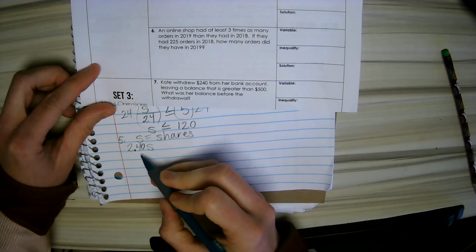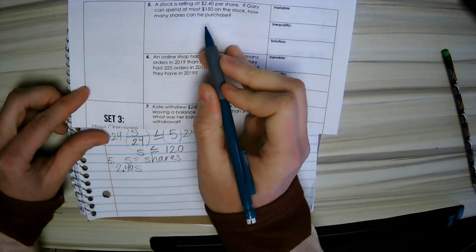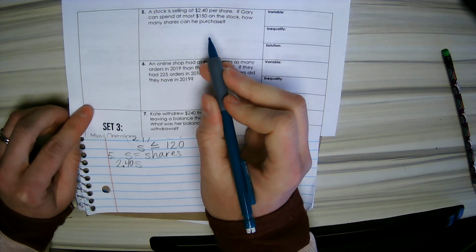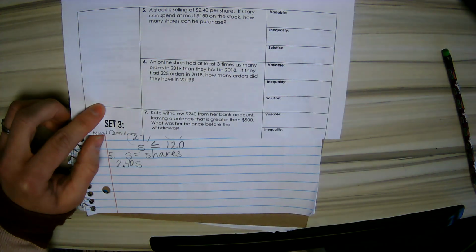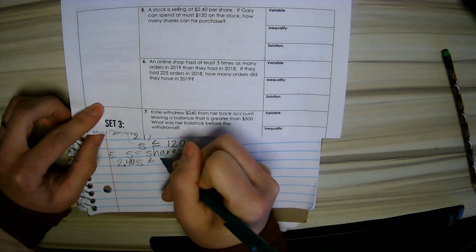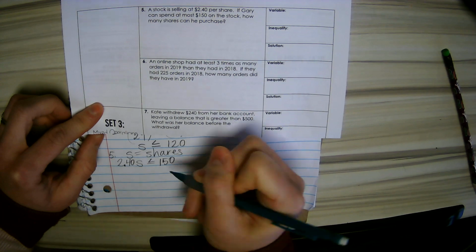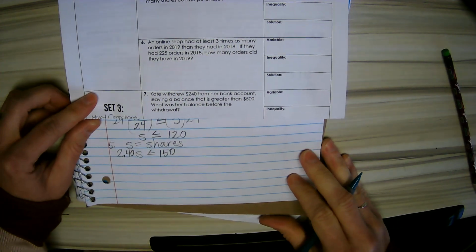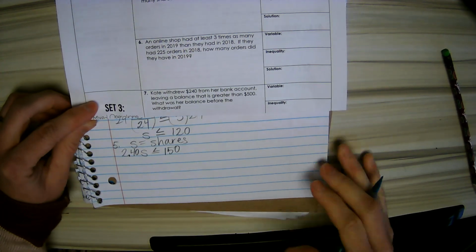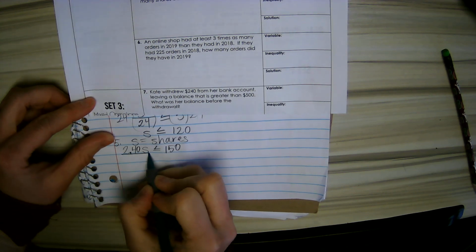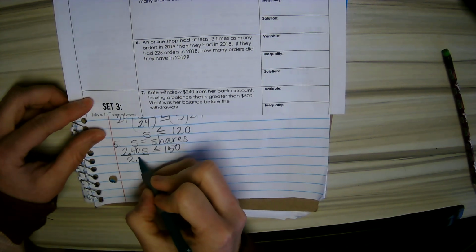For each one that he buys, it's multiplied by that 2.40, and he can spend at most $150. So he could spend less than or equal to $150. Right? At most. Hopefully you have those key terms.